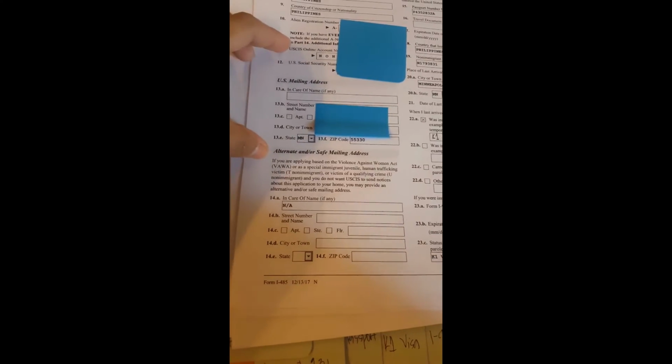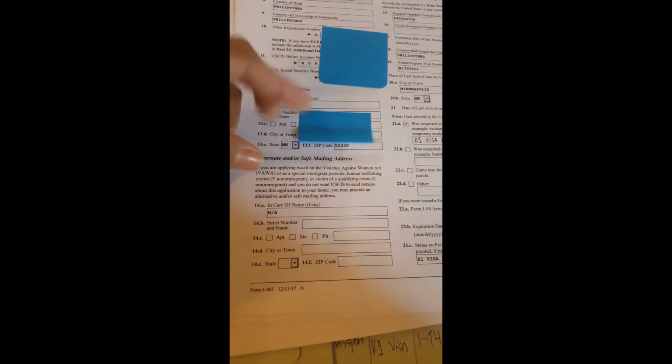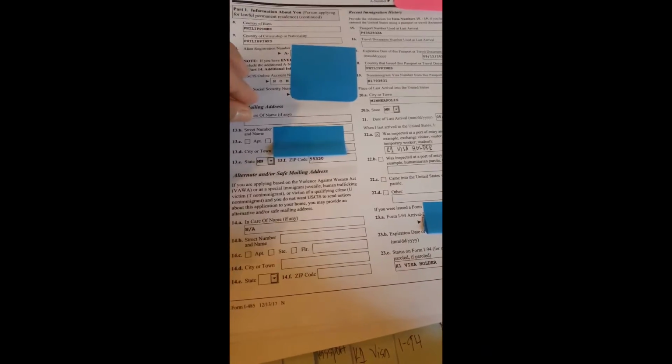Now, US mailing address, in care of: this is only if you are not living at that same address, like when somebody else is receiving mail for you. Since I am, you can just leave it blank. Then street number, and then zip code. And then alternate, so if that won't work, there's another one if you have.